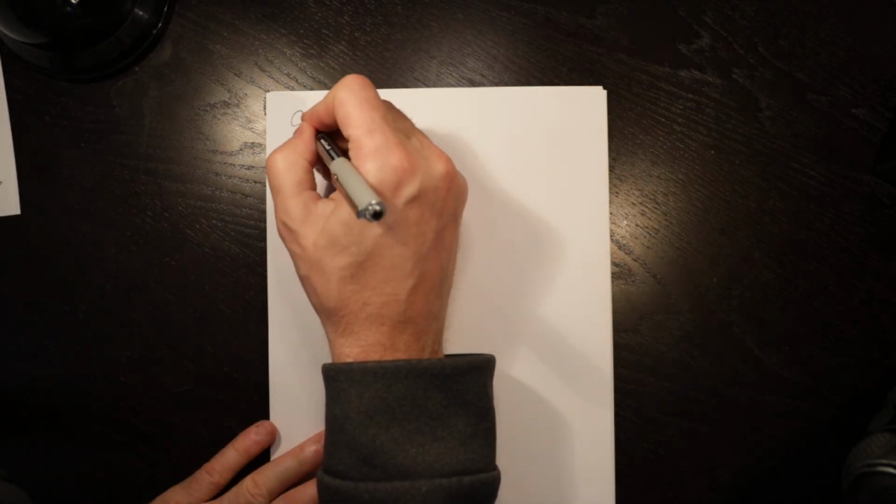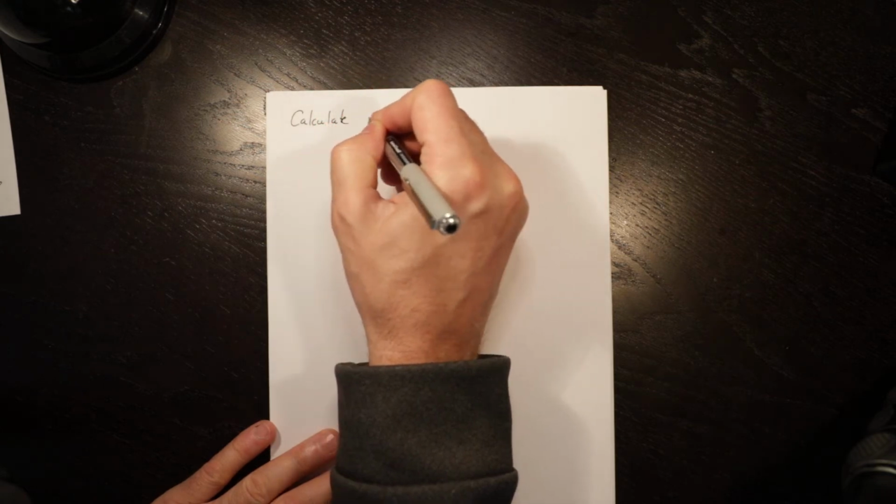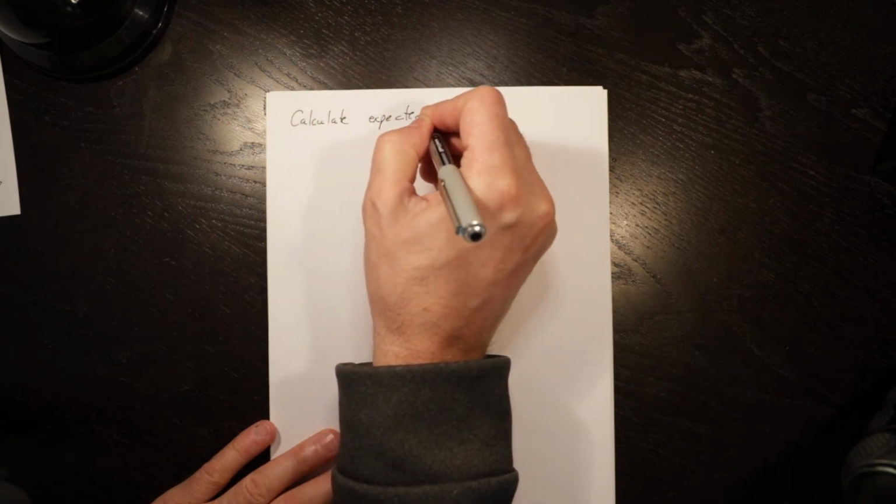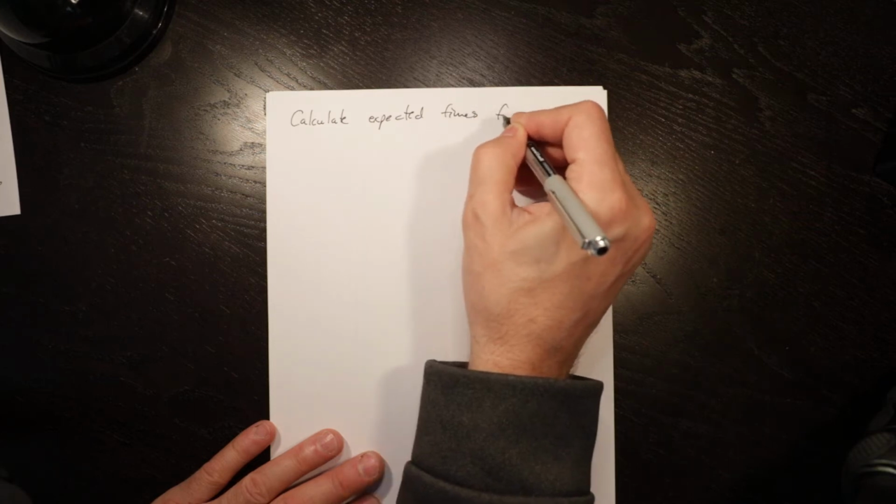The first thing we need to do is calculate expected times for activities.